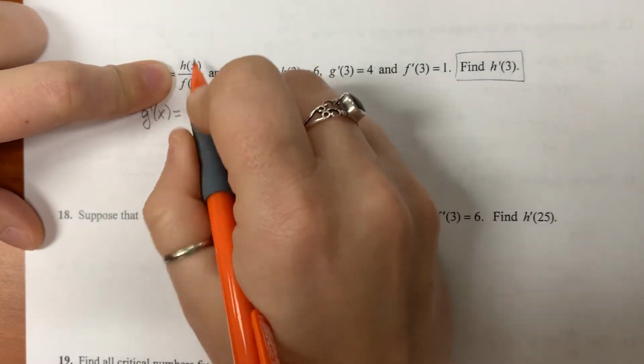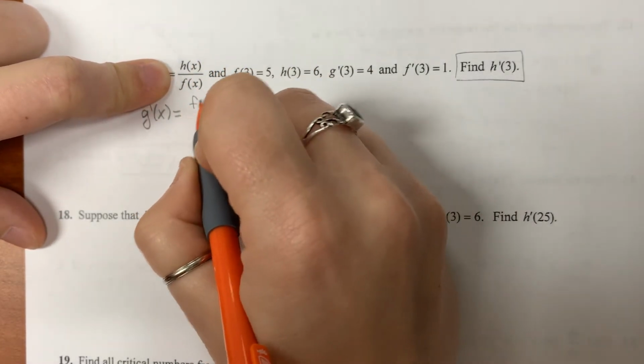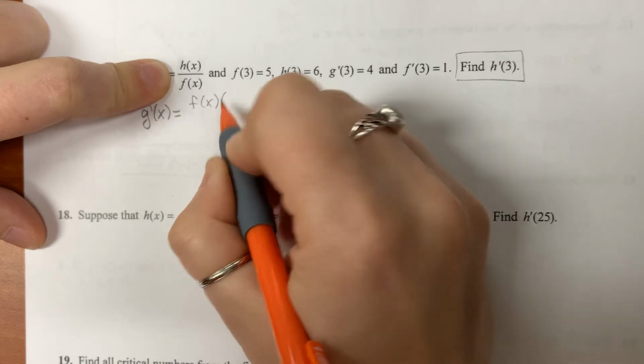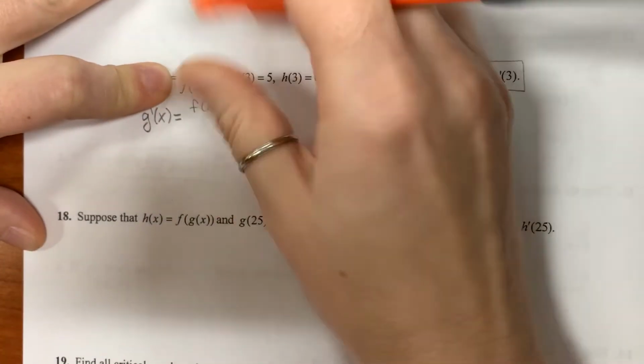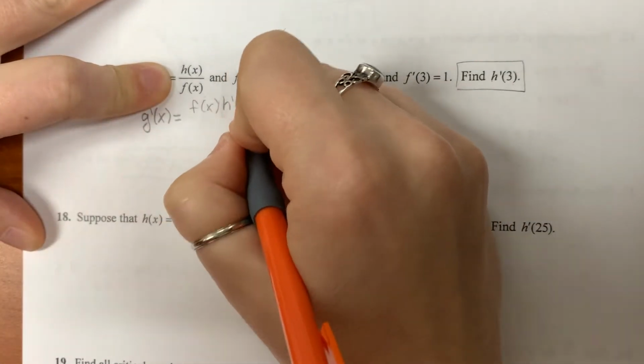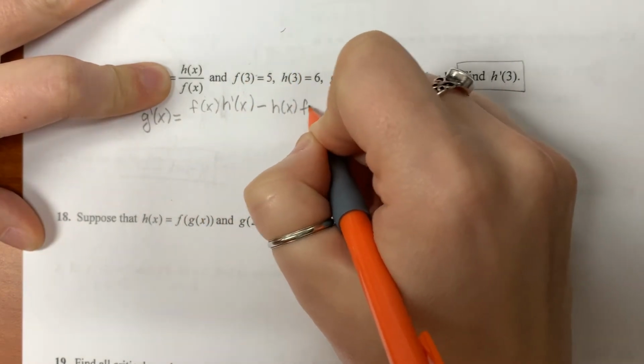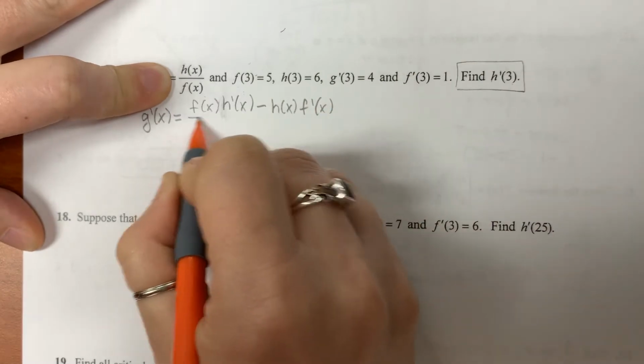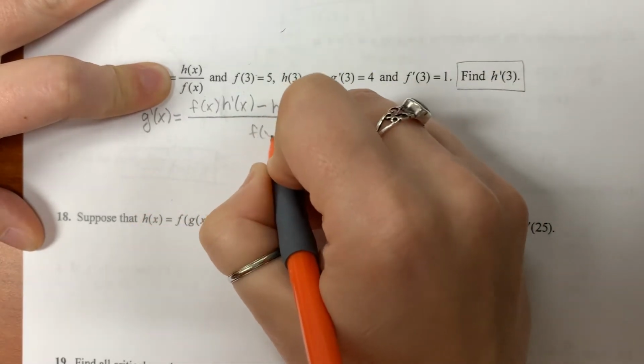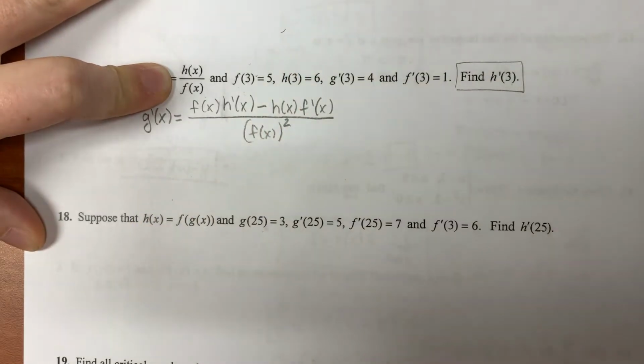This is a quotient rule. So low d high, minus high d low.